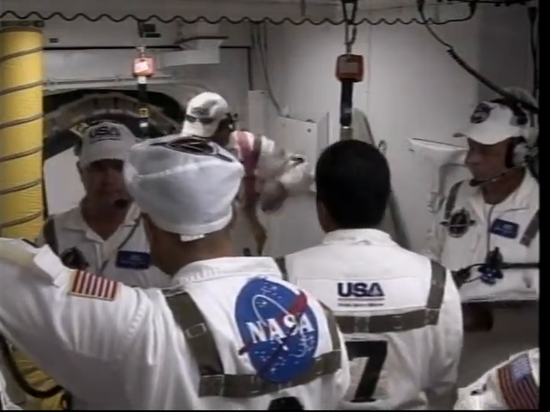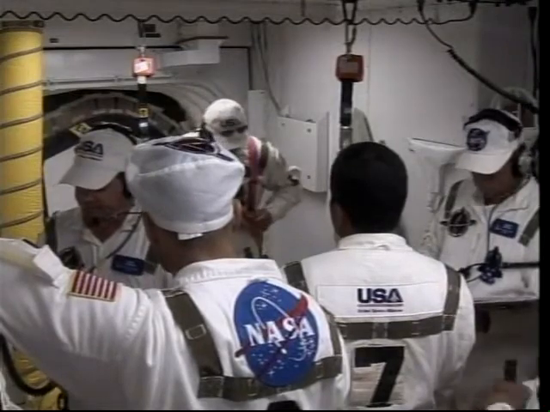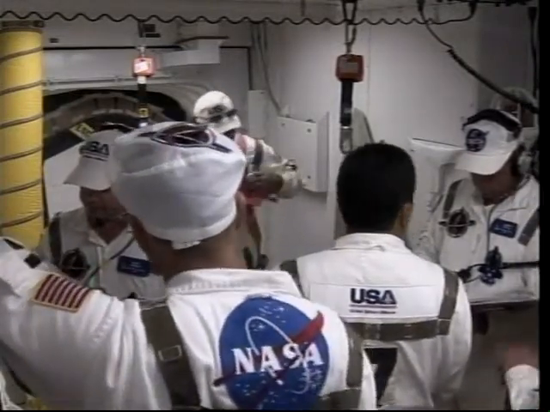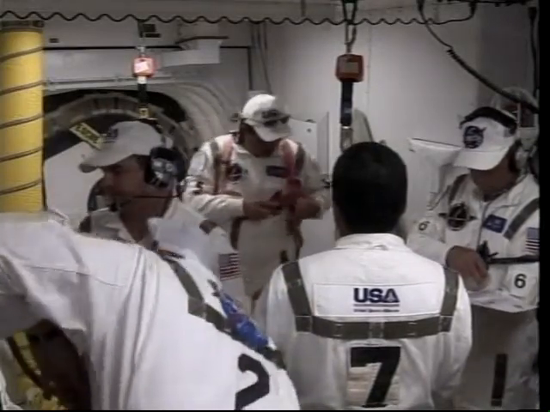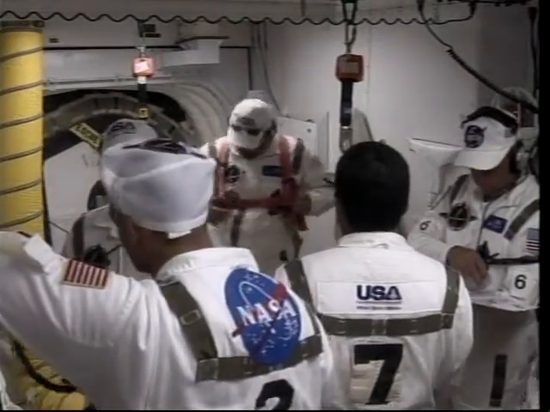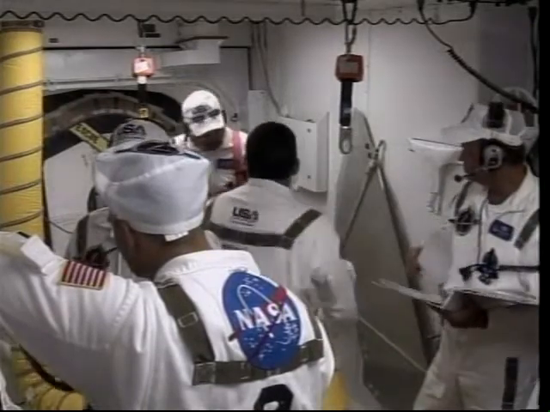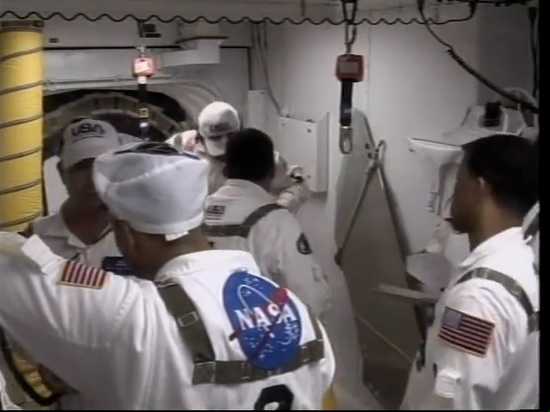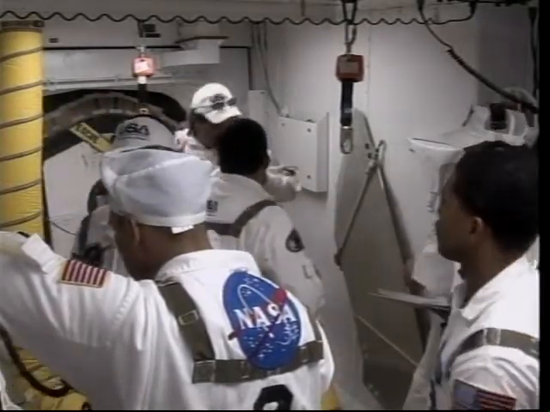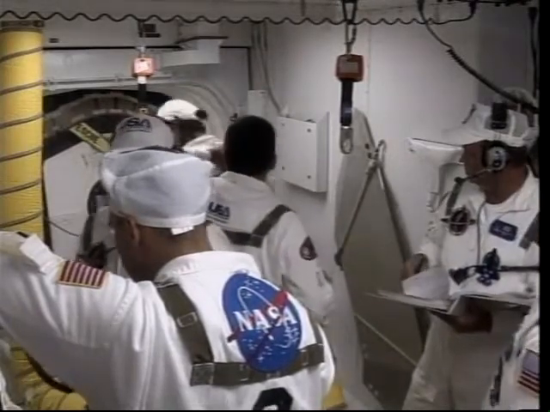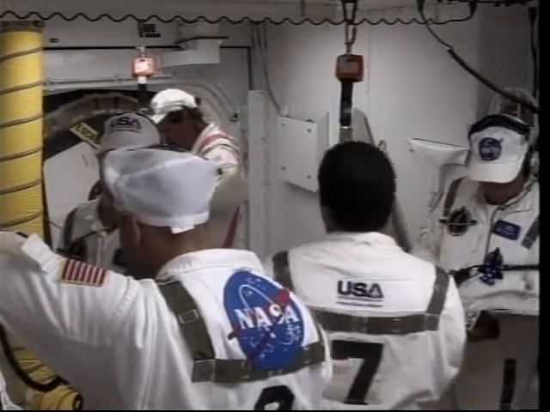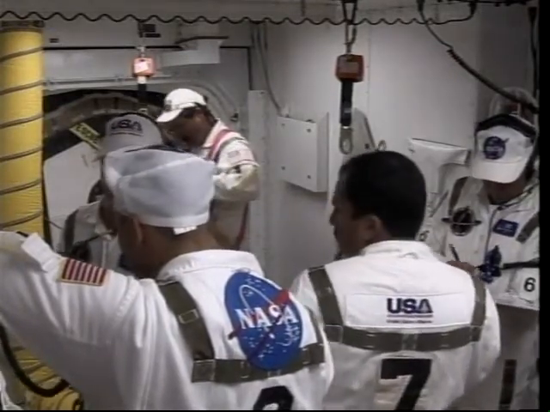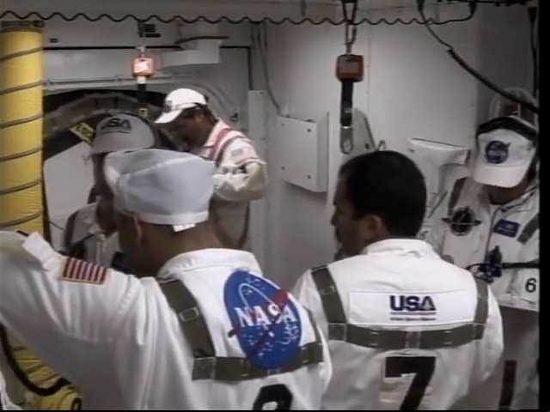Houston, Discovery on page 8-6. Okay, Eileen, and you probably realize that's actually page 8-7. Bottom left-hand corner, your max rates in first stage. Roll 2 degrees per second at 70 seconds. Pitch 1 degree per second at 70 seconds. Yaw less than 1 degree per second. And trajectory lofting in second stage is none. How copy?